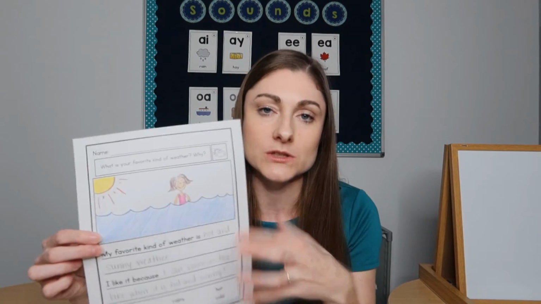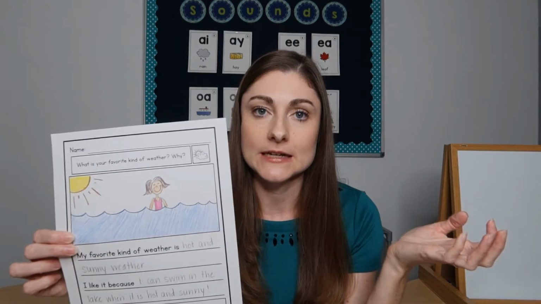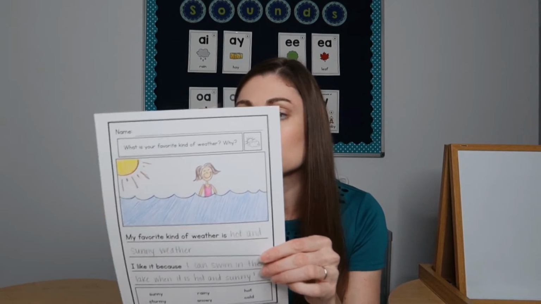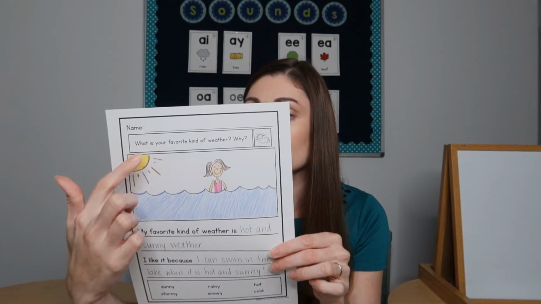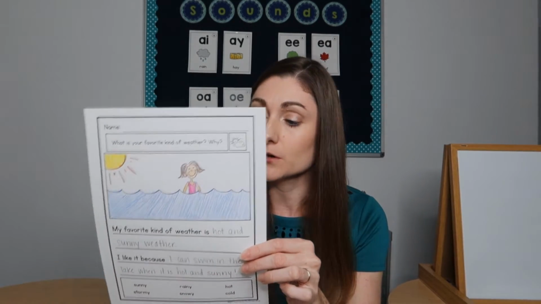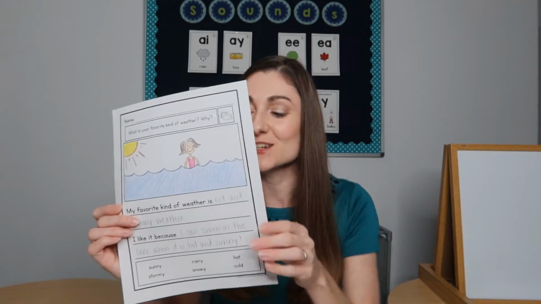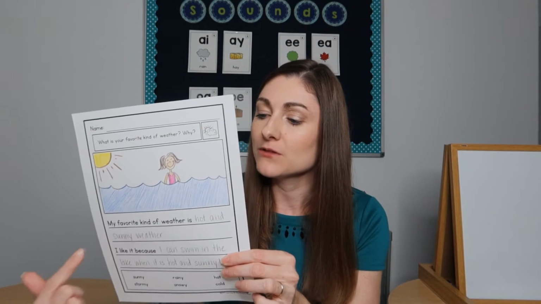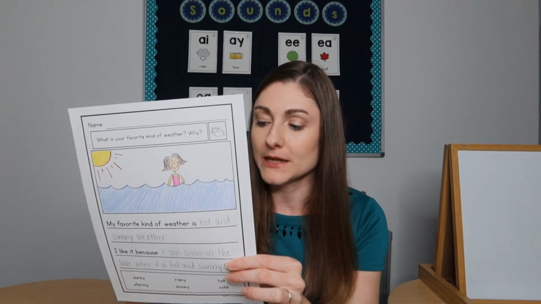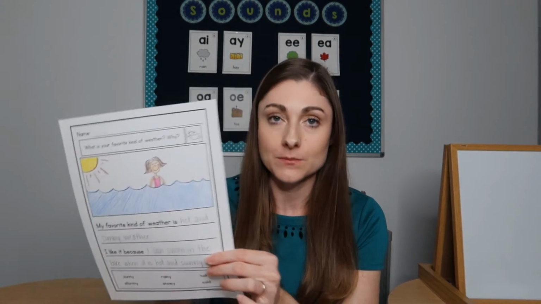Okay, let's move on to another strategy that you can use with your English language learners. You may have done this in the past already, and that strategy, this one's already filled out, but that strategy is to give them sentence starters or sentence frames. So for example, in this prompt, it says, what is your favorite kind of weather? Why? And so then the sentence starters, and again, this is for second grade, this is for kindergarten, so you can kind of see the difference. The sentence starters say, my favorite kind of weather is blank. I like it because blank.